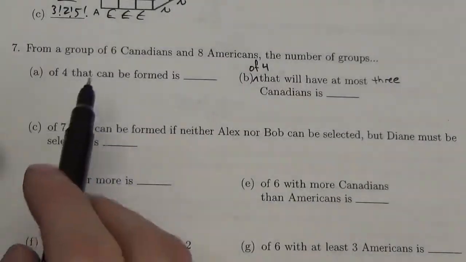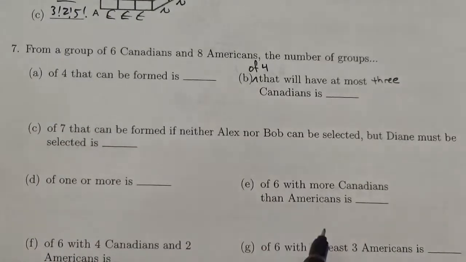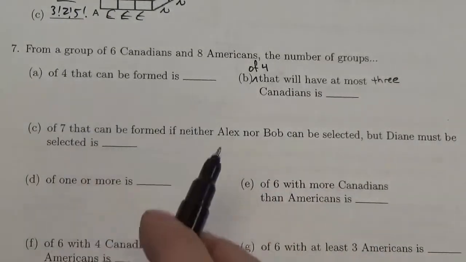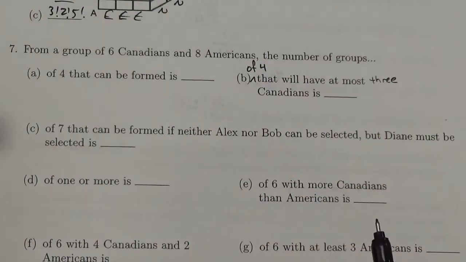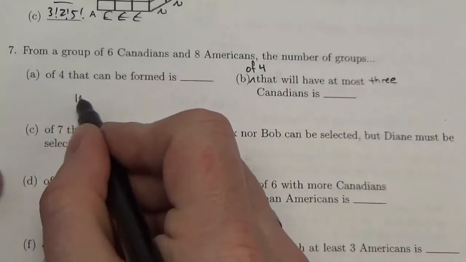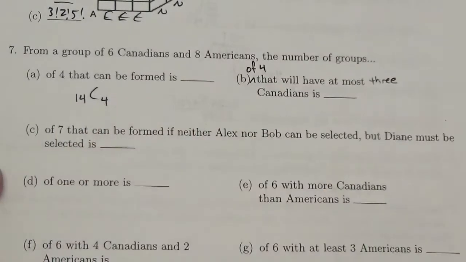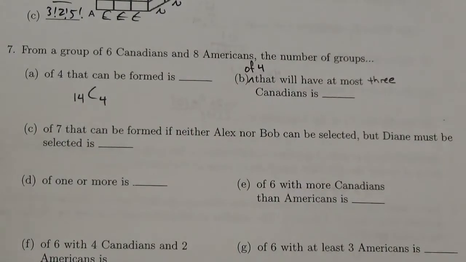Okay, so for this one here, we have a group of 6 Canadians and 8 Americans. The number of groups of 4 that can be formed. Well, I haven't given you any kind of indication as to how it's supposed to be broken up. So I've got 14 people there, and I just need 4. So just 14, choose 4.